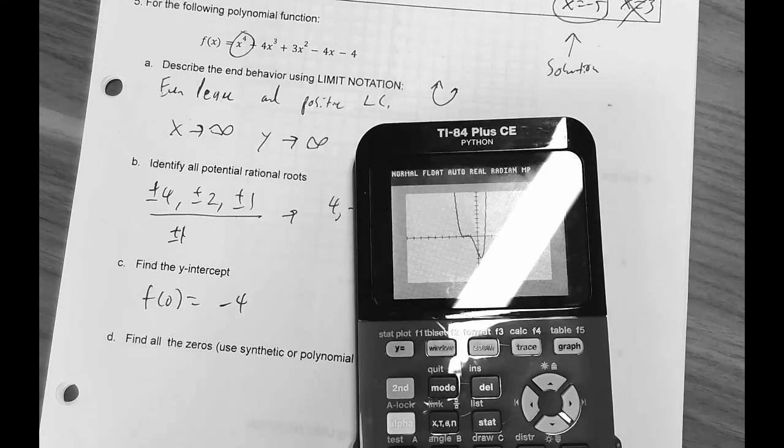And we can see that we have some zeros here. Okay. It looks like -2, -1, and 1.